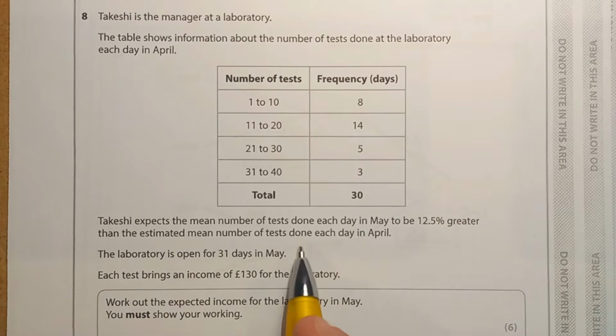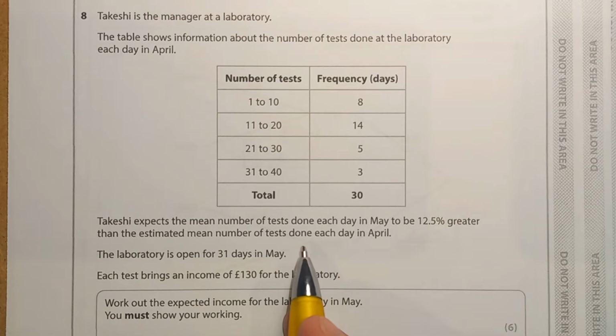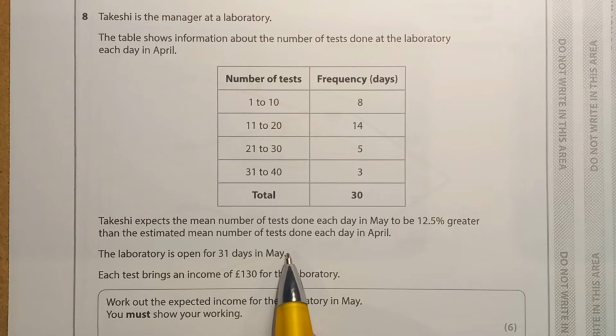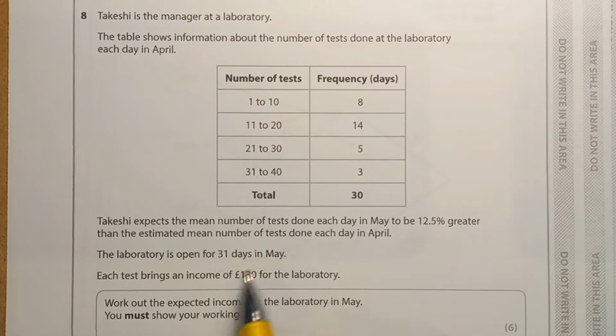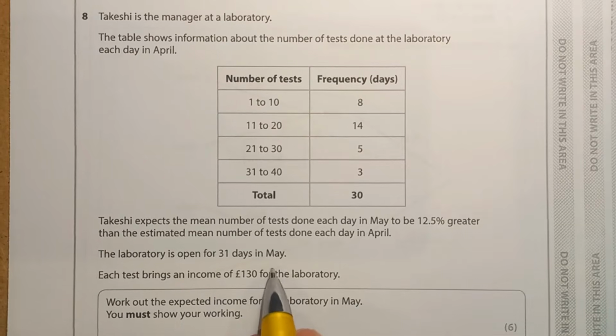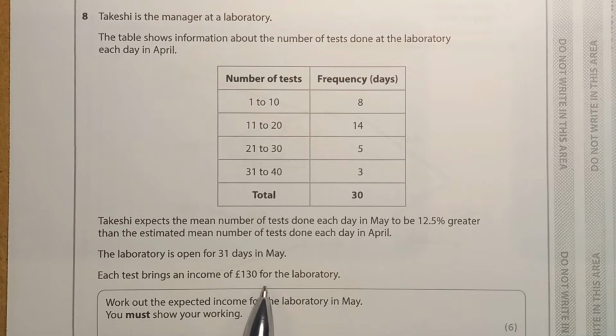Takeshi expects the mean number of tests done each day in May to be 12.5% greater than the estimated mean number of tests done each day in April. The laboratory is open for 31 days in May. Each test brings an income of £130 for the laboratory. Work out the expected income for the laboratory in May. You must show your working.